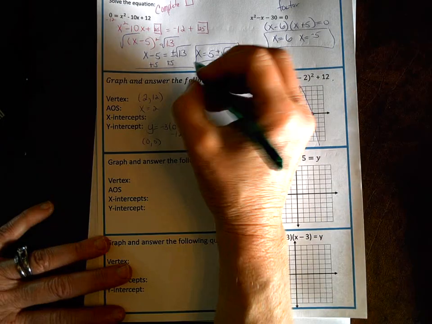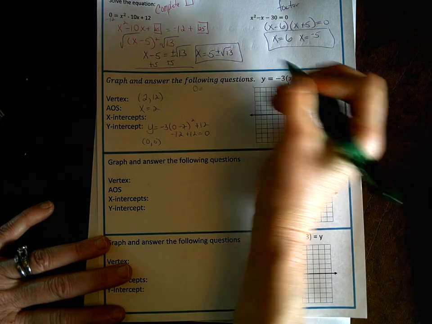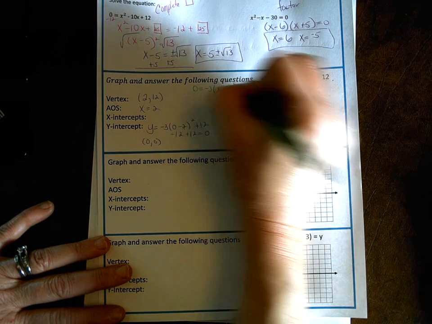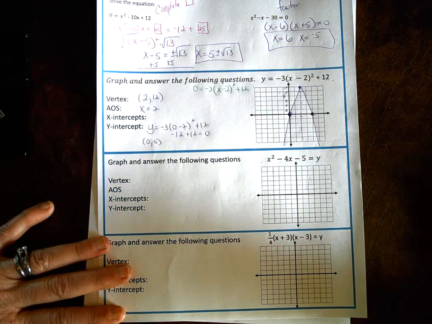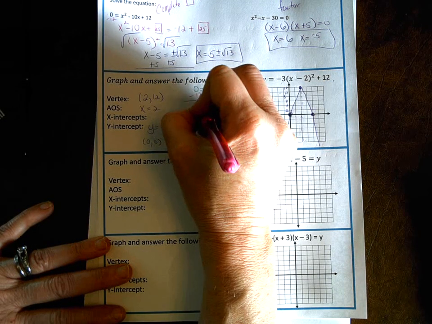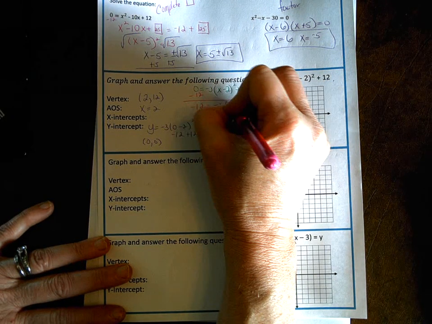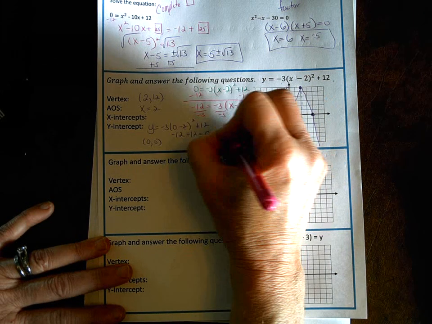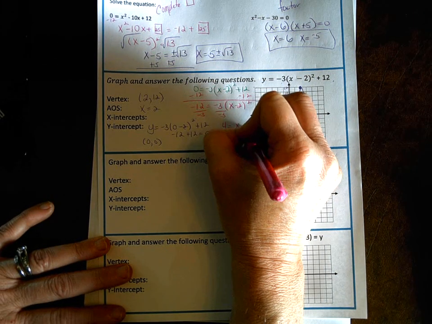To find the x-intercept, you let the equation equal 0, and you solve by square rooting in this case. So we're going to subtract 12 from both sides. -12 equals -3(x - 2) squared. Divide by -3. 4 equals (x - 2) squared.